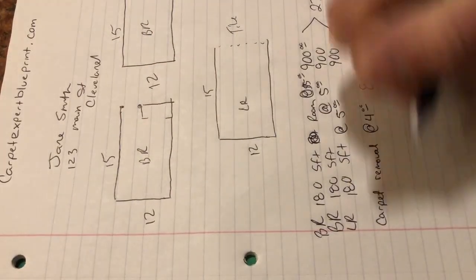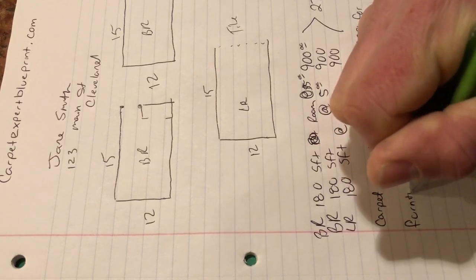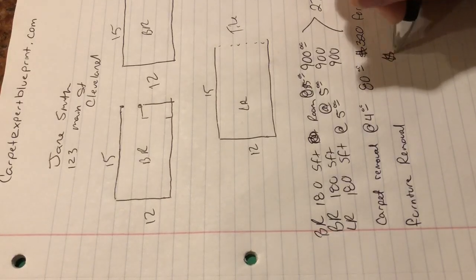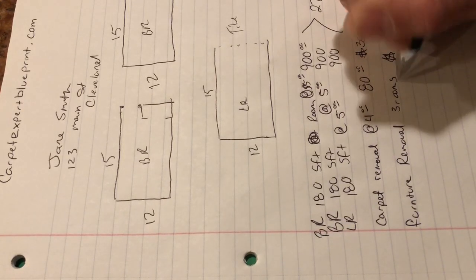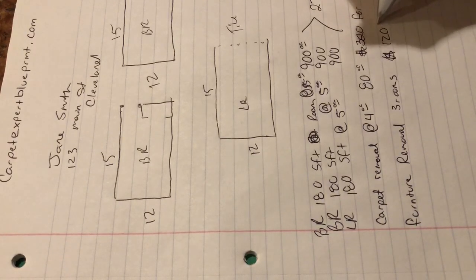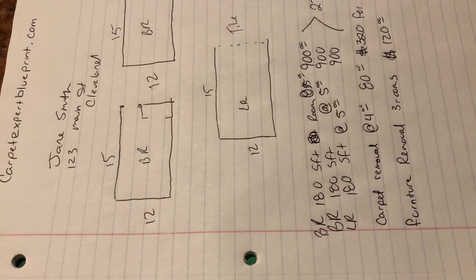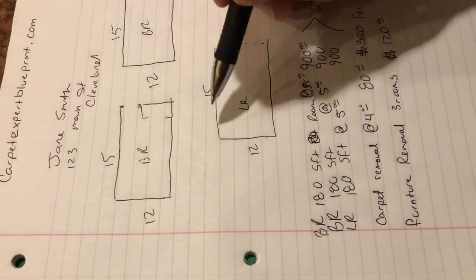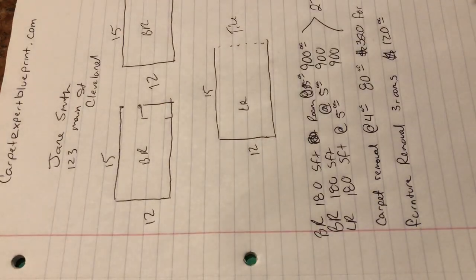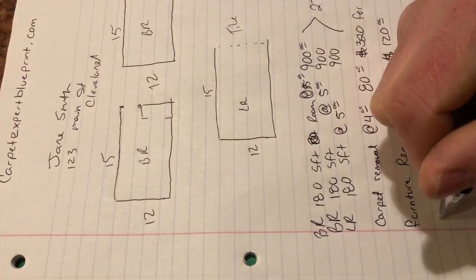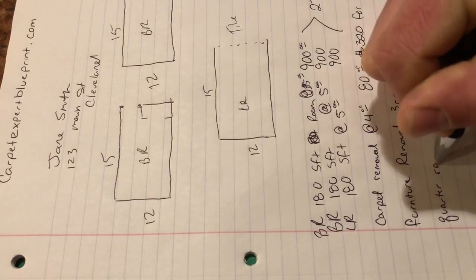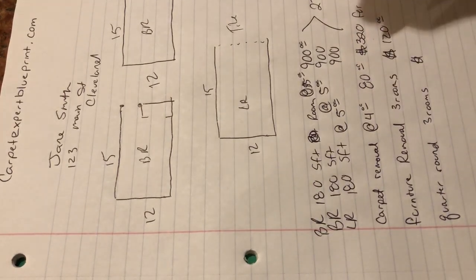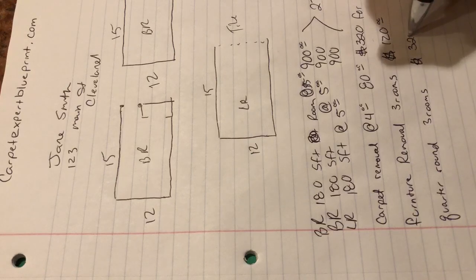And we charge $2 per yard. So we're gonna do furniture removal. Three rooms. It's going to be $120 for that. And then last we have, we're going to do quarter round molding. We're going to assume the baseboards are white. We're just going to do a cheap white quarter round molding to finish off the edges so we don't have to pop any baseboards or trim boards or anything. So we're going to do quarter round. 3 rooms. Now our total for all 3 rooms there is going to be $324 for that.